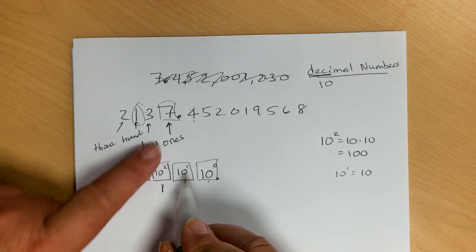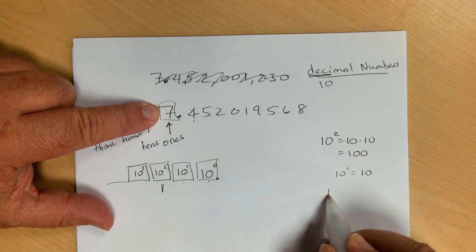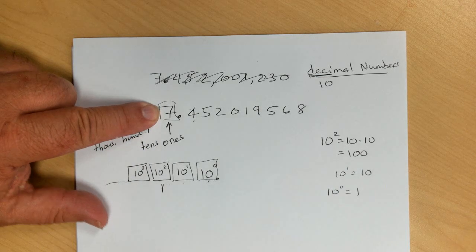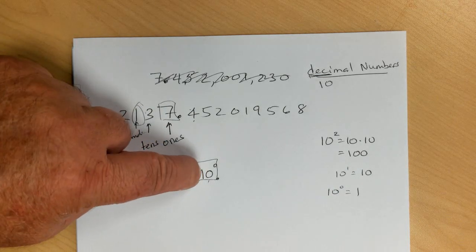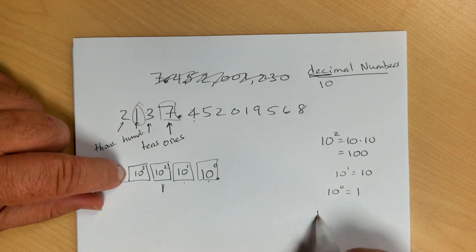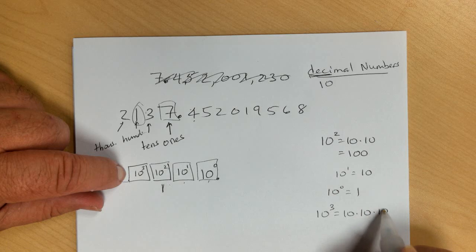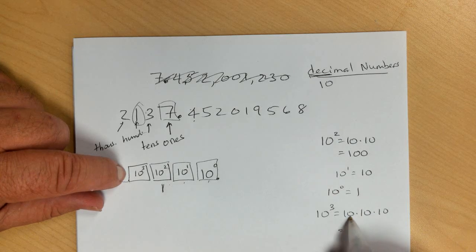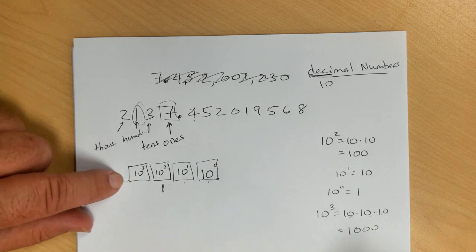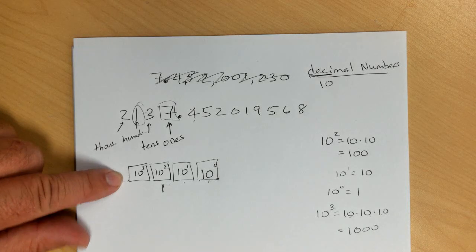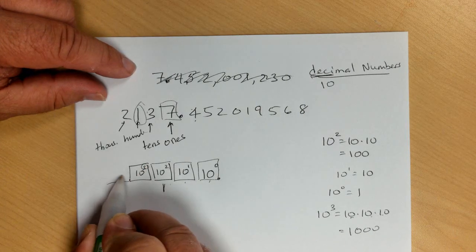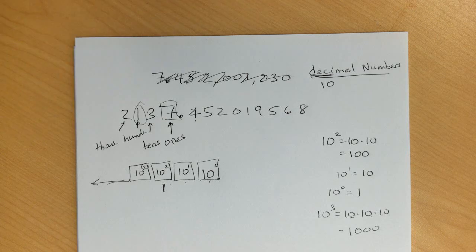This is the tens location. Anything to the 0 power is 1. So this is the ones location. 10 cubed is 10 times 10 times 10, which is 10 with 3 zeros, which is the thousands. So the exponent gets bigger as we go to the left.